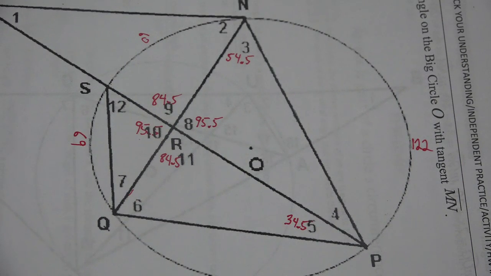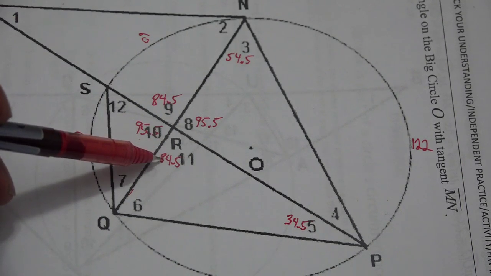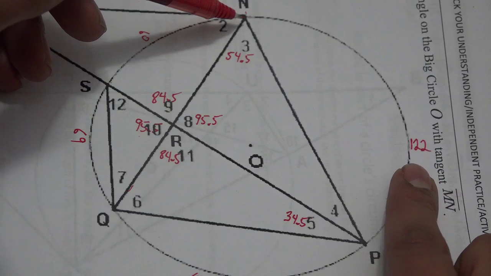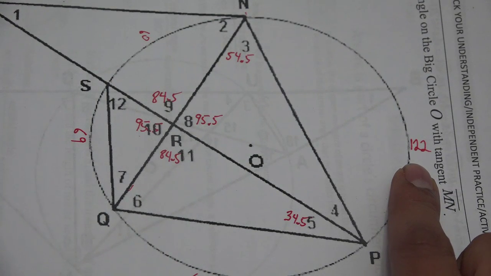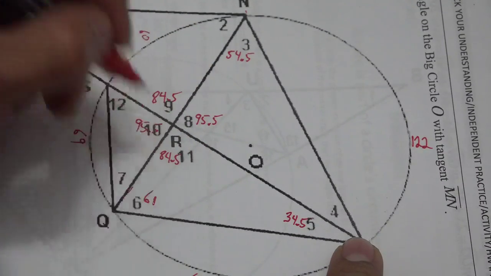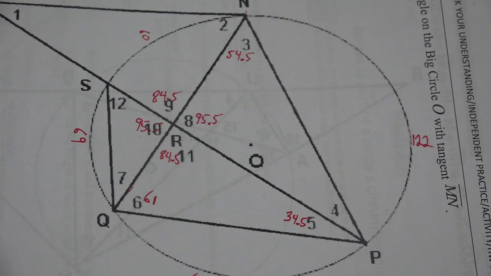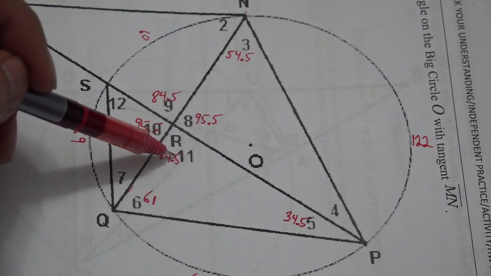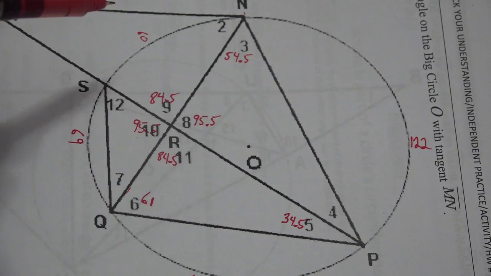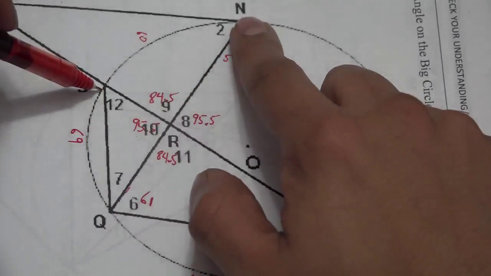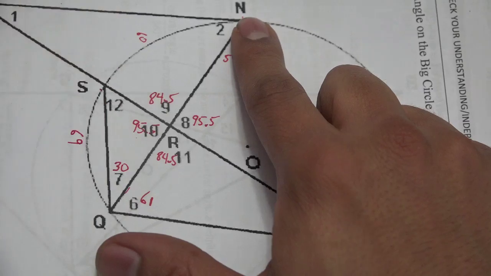So, let me see, how did I find this to be? Oh, angle 6. Angle 6 cuts the arc that is 122. Okay, that's very good. And it's an inscribed angle, so this measures half of it. Let me see now. 61. 4.5 plus 4.5 is 9, 10. Yep, 180. Just wanted to make sure. Okay, angle 7 is half of 60. You see that? Angle 7 is 30.